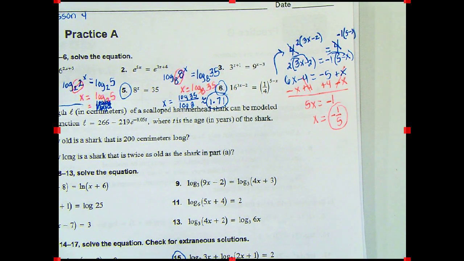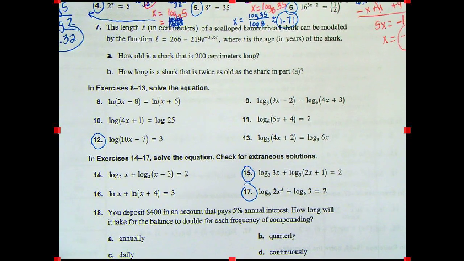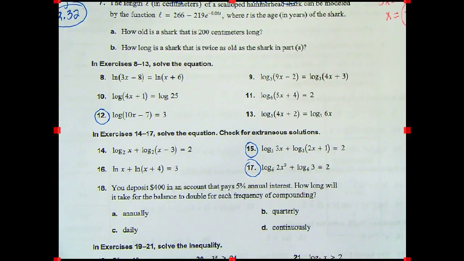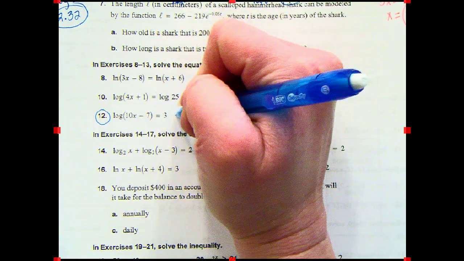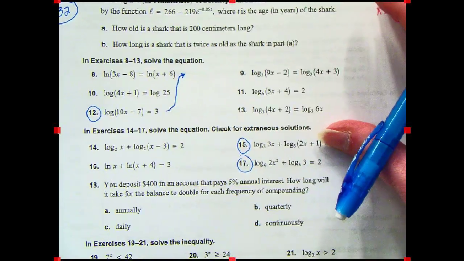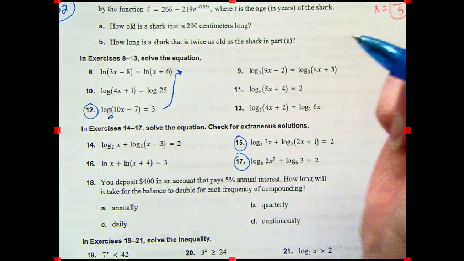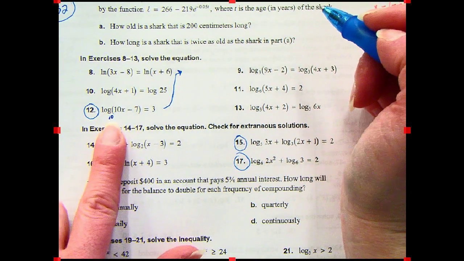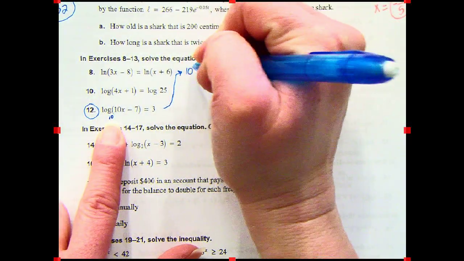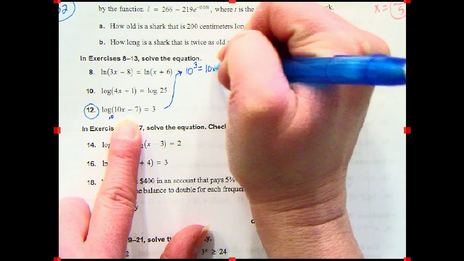Next, we're going to jump down to number 12, and they want me to solve this equation. Again, I would totally do this on notebook paper because I'm going to come up here and use all of this space, but you probably had to do some of these other problems. When I look at this, don't forget, if there's no number written here, it has a base of 10. So really, I'm going to start with that base, and I would say 10 to the power of 3 is equal to that 10x minus 7.